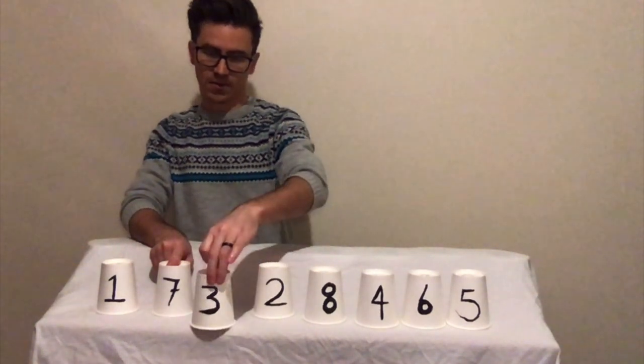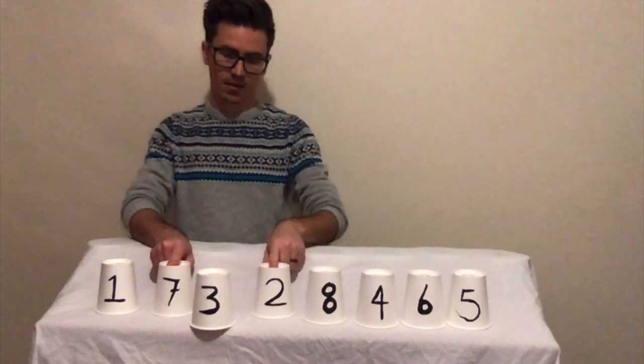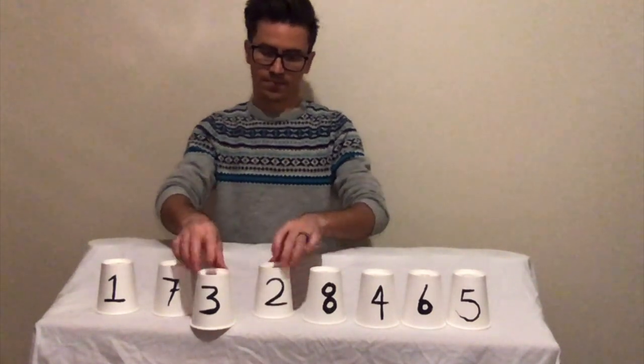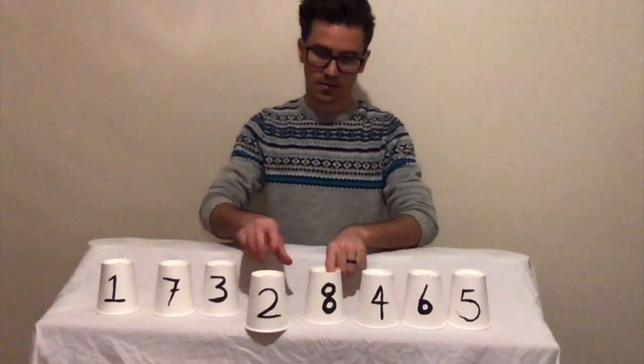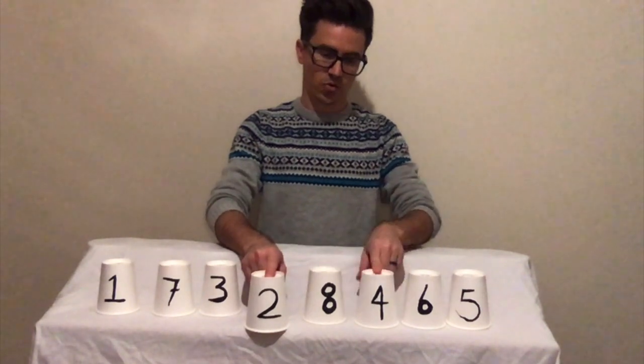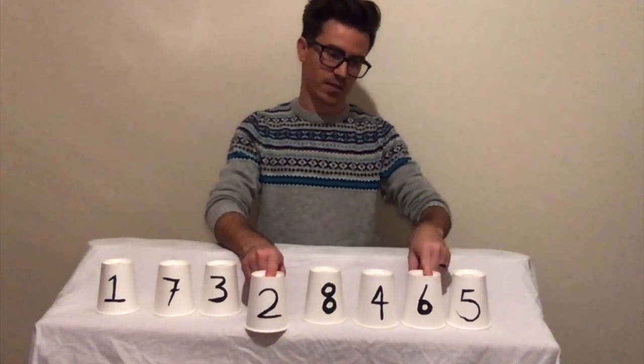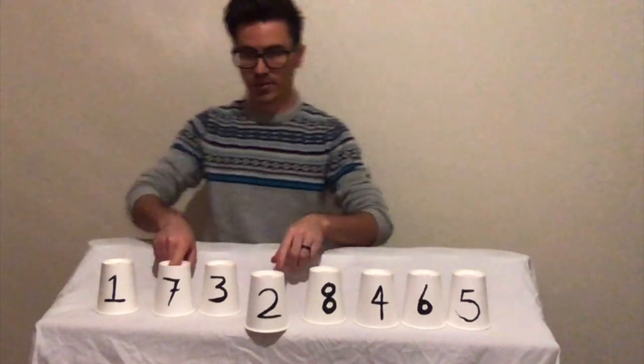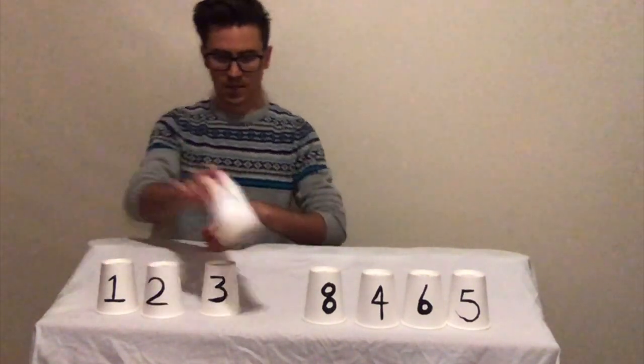3 is smaller than 7, so that's the smallest right now. 2 is smaller than 3. 8. 2 is smaller than 8. 2 is smaller than 4, 2 is smaller than 6, 2 is smaller than 5. So we take the second number, we swap them around.